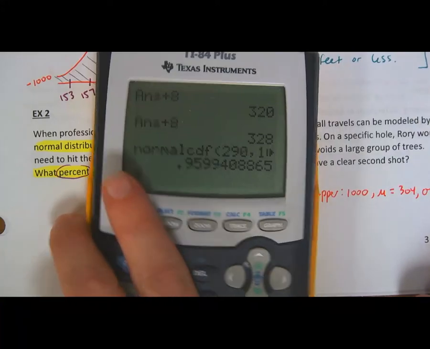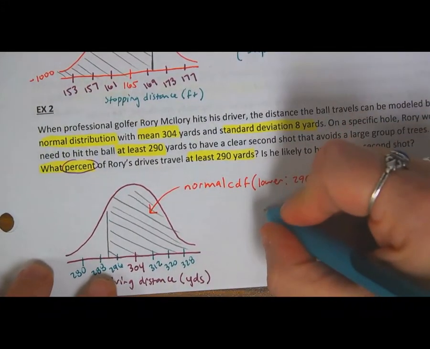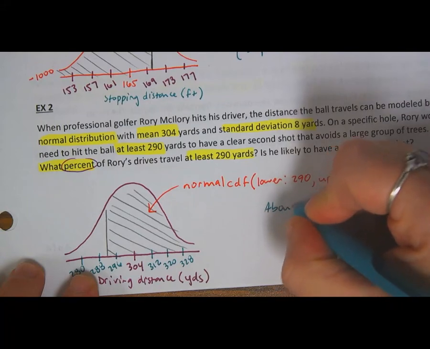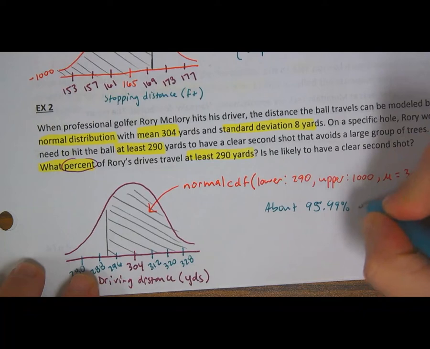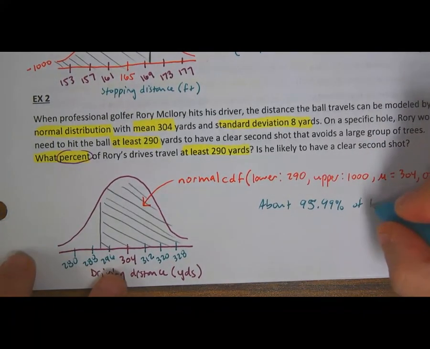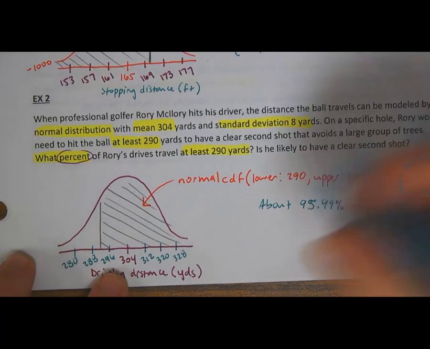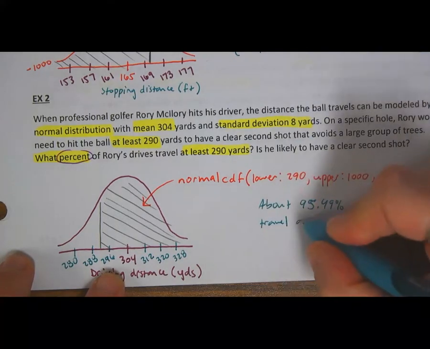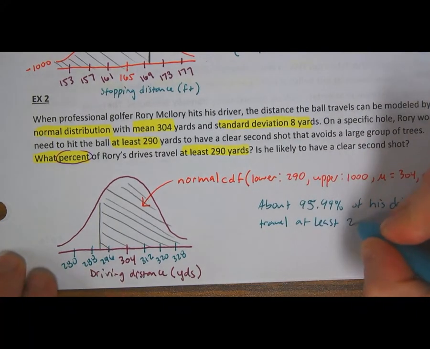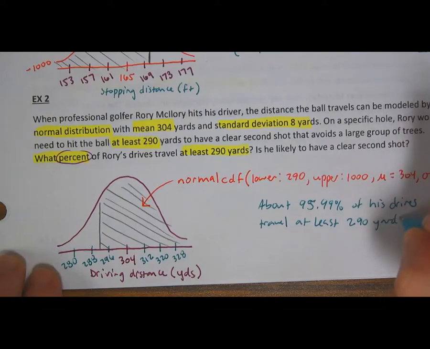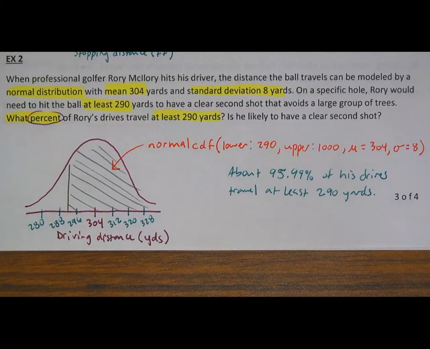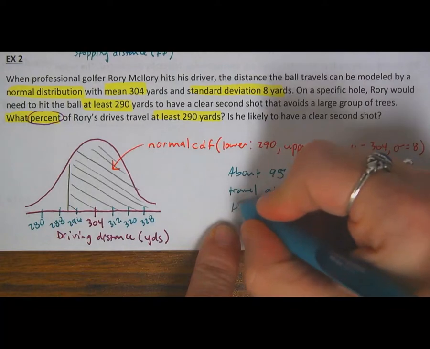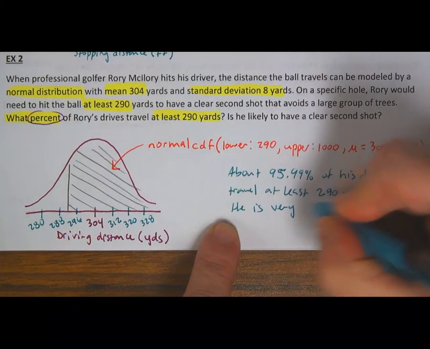That's like 95.99%. About 95.99% of his drives travel at least 290 yards. Does he have a pretty good chance of that happening then on this particular course? Yeah. He is likely, let's put very likely.